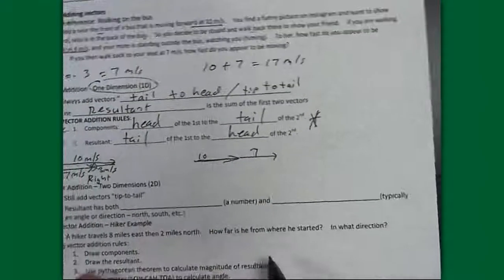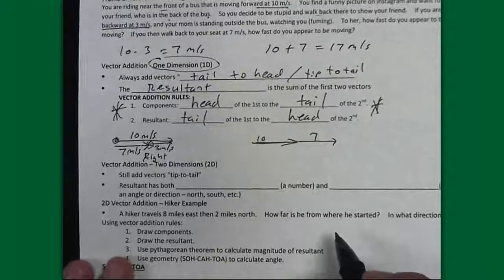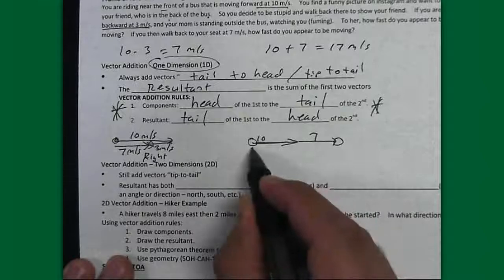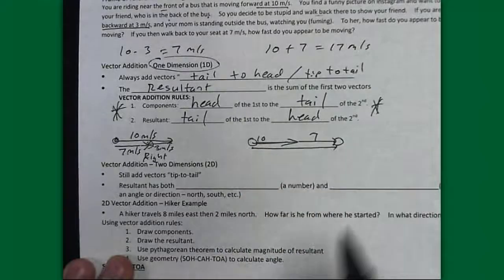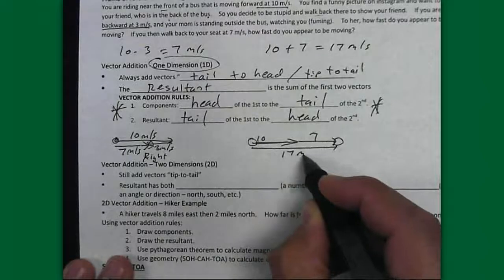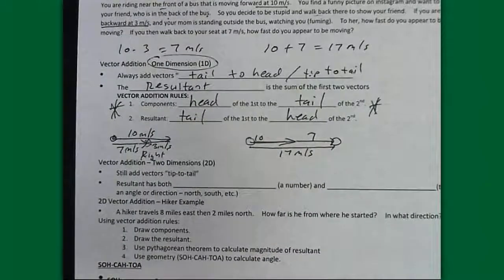And now again, it's easy to see the length of what our resultant would be, because the resultant has to go from the tail of the first to the head of the second. And to get the length of that, you would do 10 plus 7, which gives you 17 meters per second. Easy to see, right?